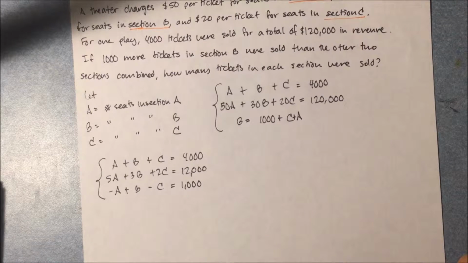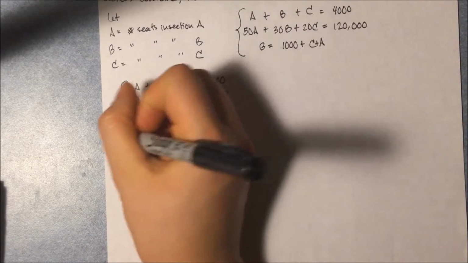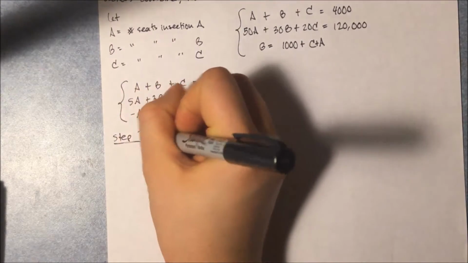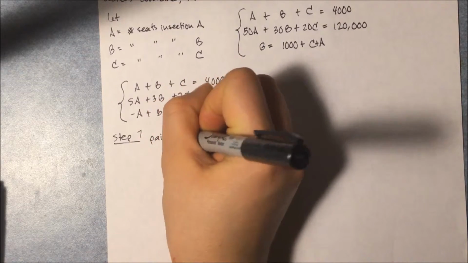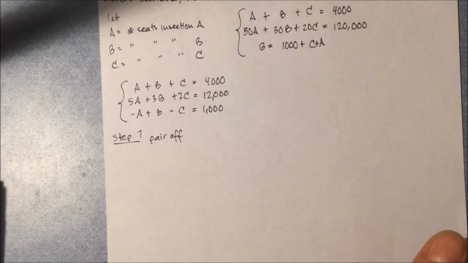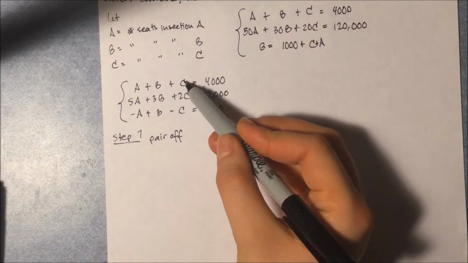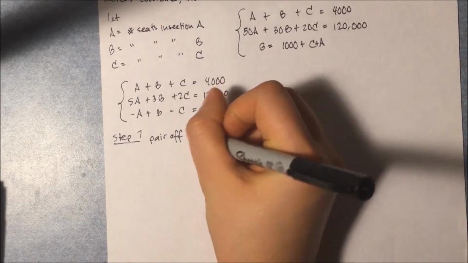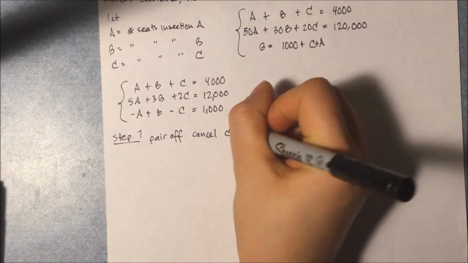Okay. So now I have everything set up nicely, and I am going to pair off my equations for step 1 in solving. Step 1, pair off. I'm going to choose the variable I want to cancel. Let's choose C, since C has the lowest coefficient here, just 1's. So pair off and cancel the C's.